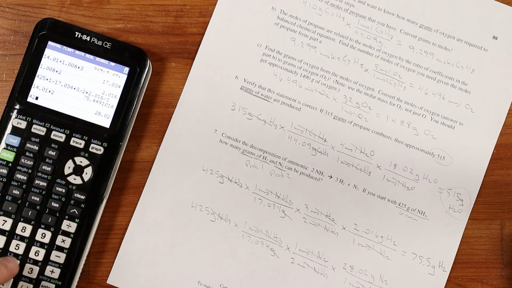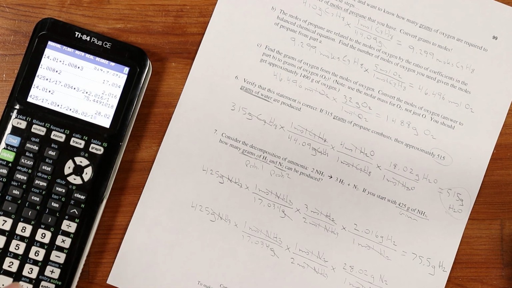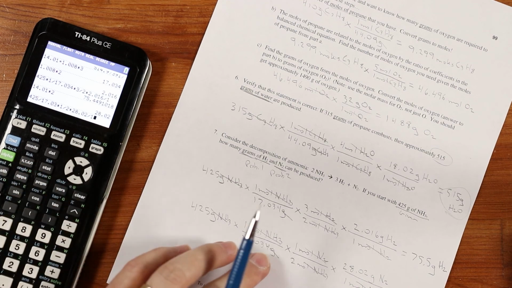So let's plug it in. 425 divided by 17.03 times 1 divided by 2 times 28.02 divided by 1. Double check those. Looks good. I dropped this 4 here.